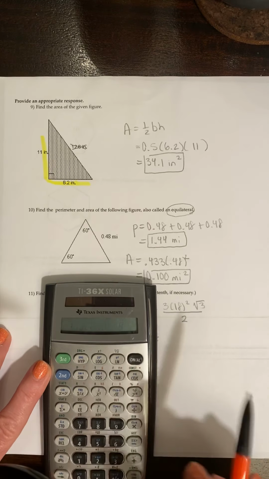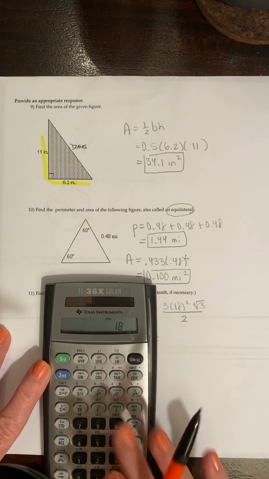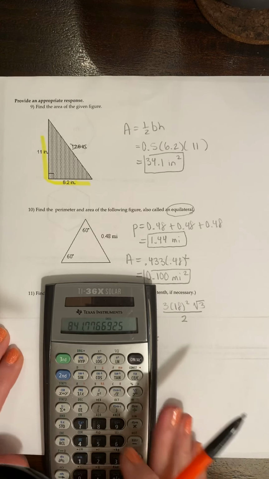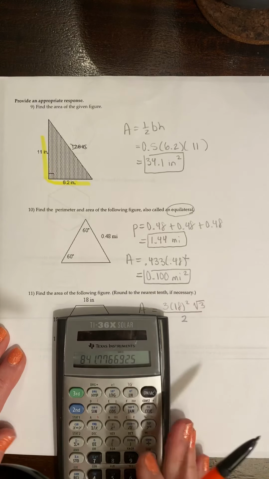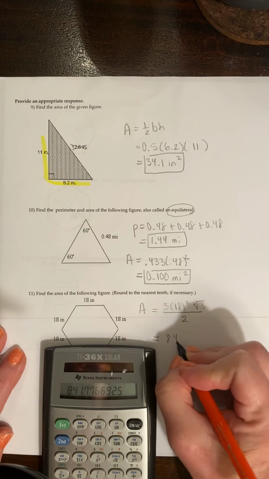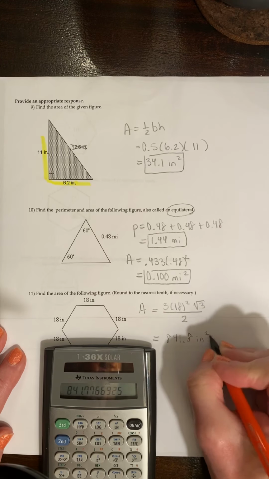3 square root, that's that decimal there, times 18, you can hit your square button, times 3, divided by 2. And we get this number here. It says round to the nearest tenth if necessary. And so that's 841.8 inches squared.